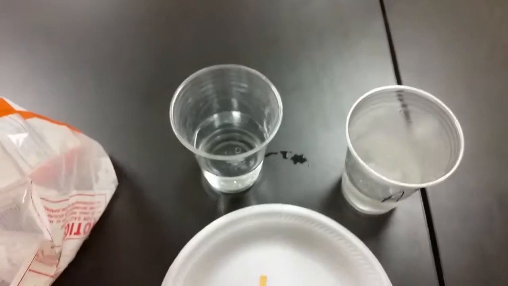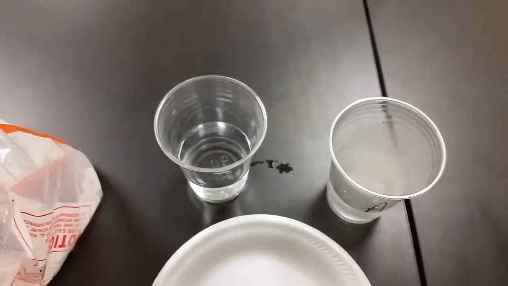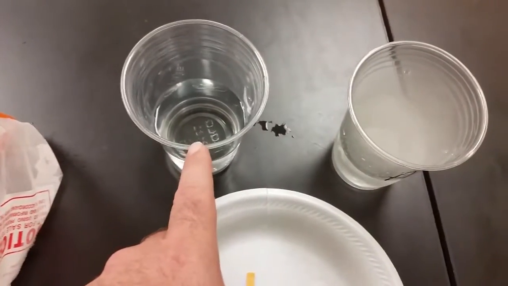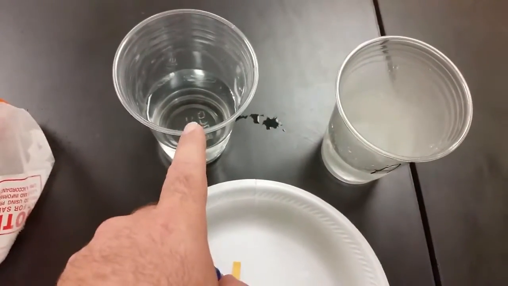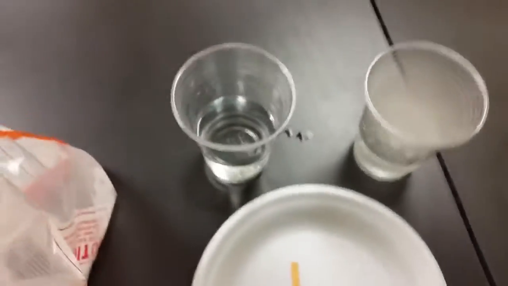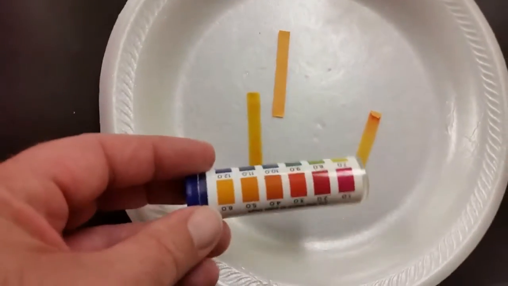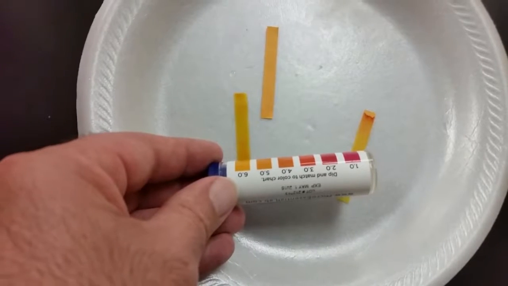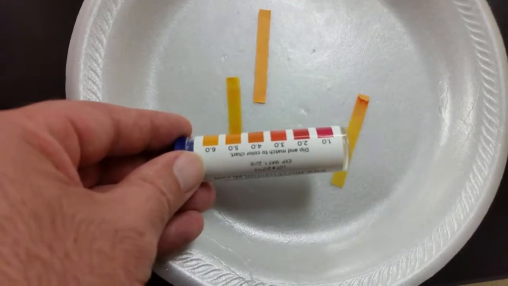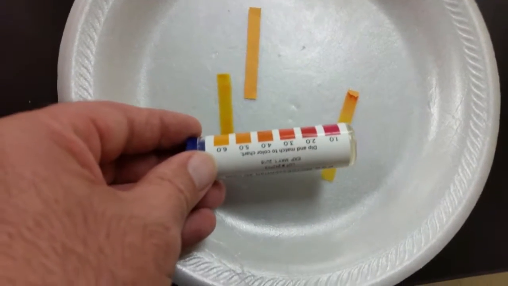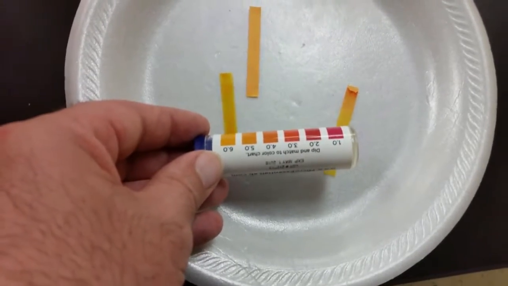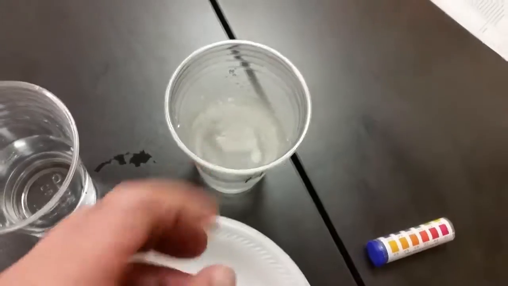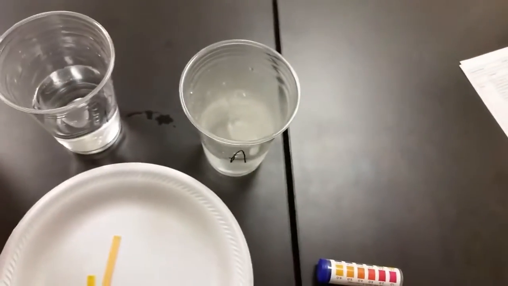For those of you in the upper grades, maybe 8th grade or high school, that means there's very few hydrogen ions in this water. They're all bonded to the oxygens to make water. Now on the other hand, this is looking like a 6, maybe not quite a 5, but definitely kind of like a 6. So that means this water that had the dry ice in it has become more acidic.